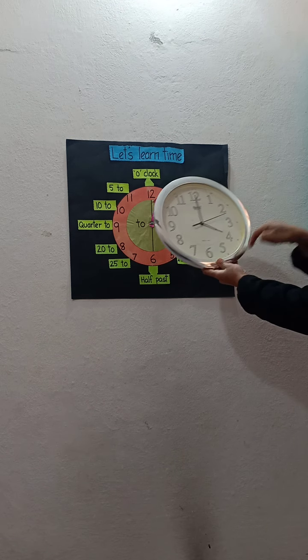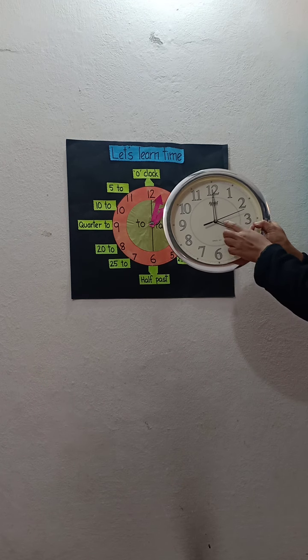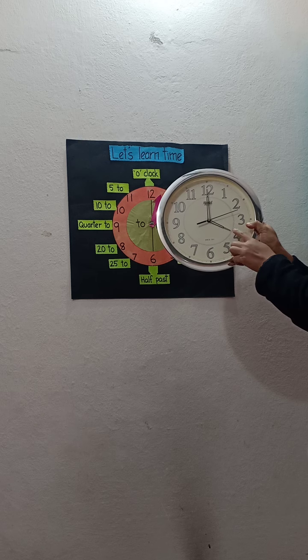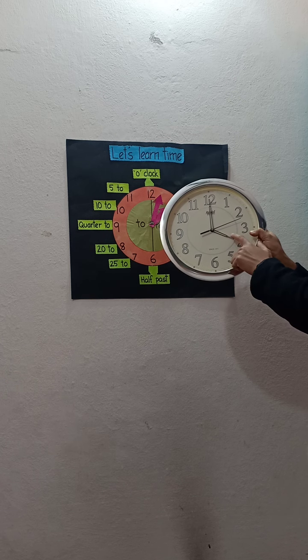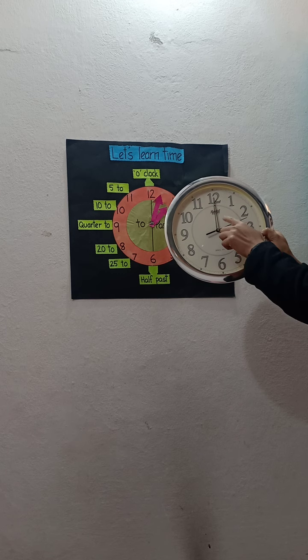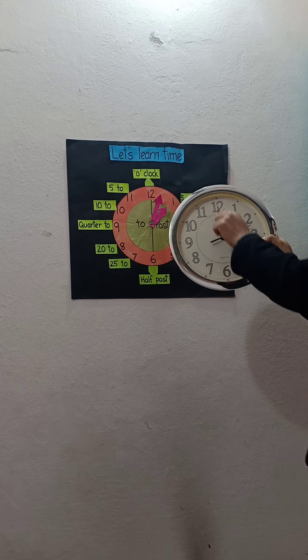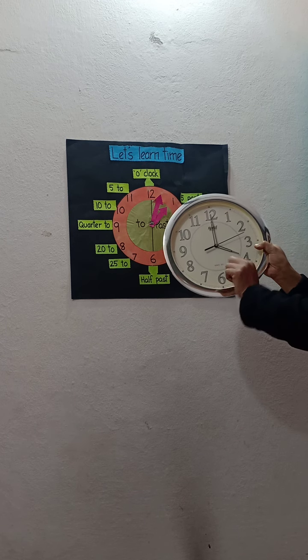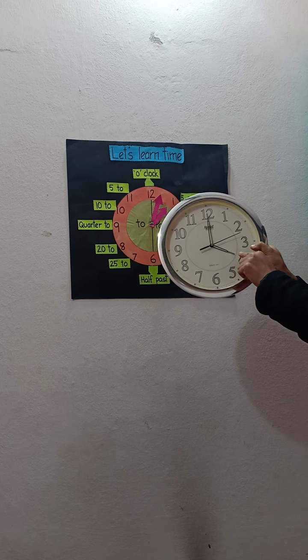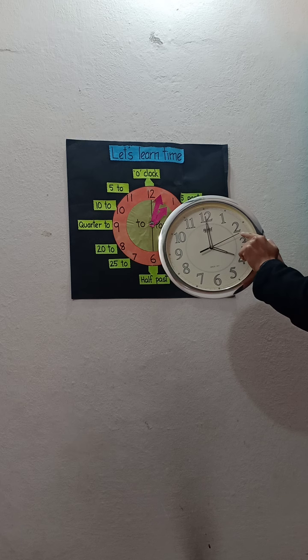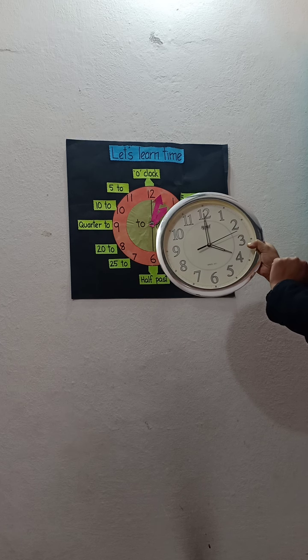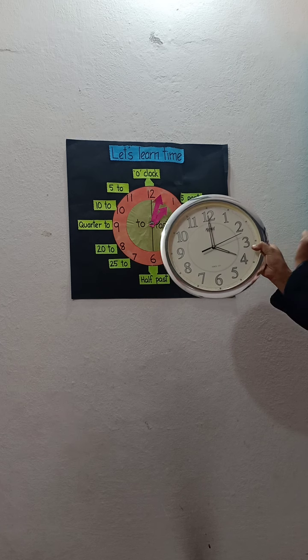This clock is called an analog clock. Can you see this? This short hand is called the hour hand. And the long hand is called the minute hand. The short hand is called the hour hand and the long hand is called the minute hand. And this thin hand is called the second hand.